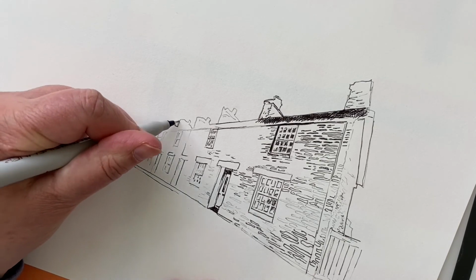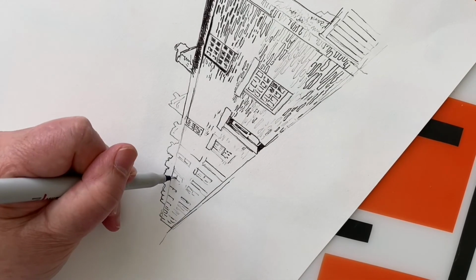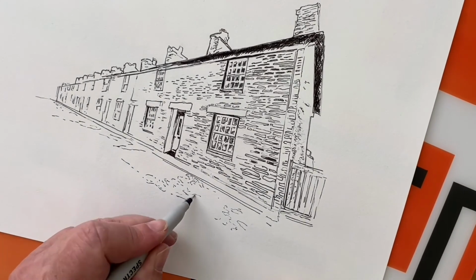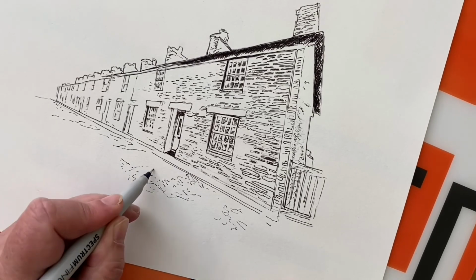You can add details as much as you like, different textures. You can use fine liner or ordinary biro just to make the details stand out.